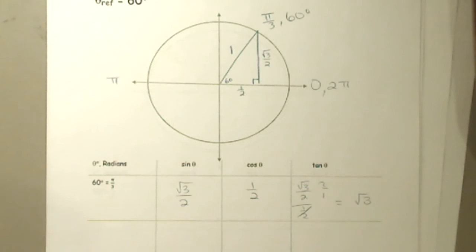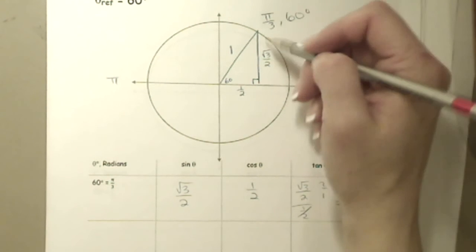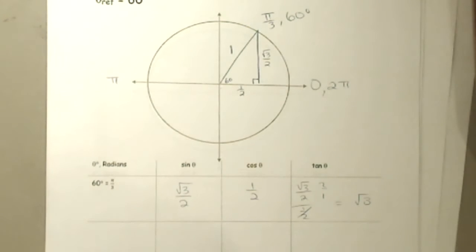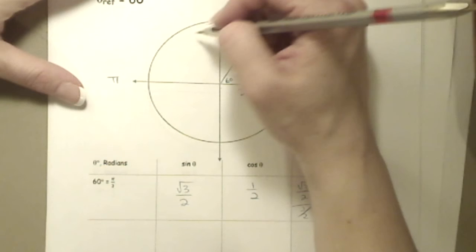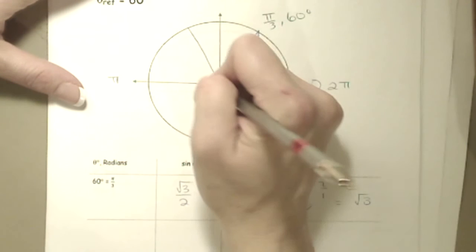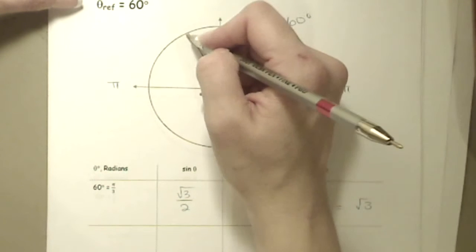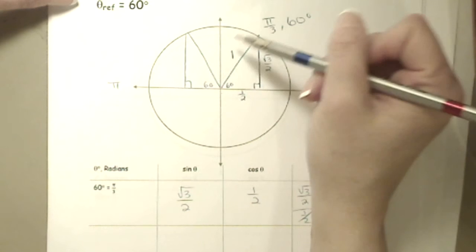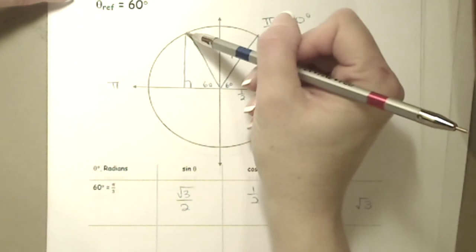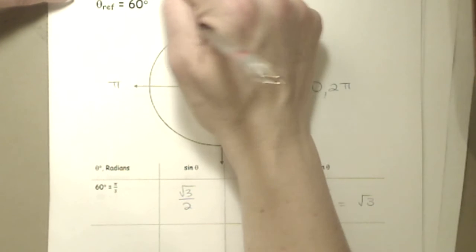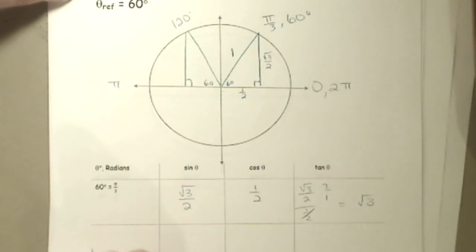So this tangent has a value of greater than 1, which makes sense because the long leg is longer than the short leg. So the tangent is going to be greater than 1. Let's go into quadrant 2 with this other 60 degree reference angle. So that's going to put us at 180 take away 60, which is going to leave us at 120 degrees. We'll come back and work out the radians in a minute.